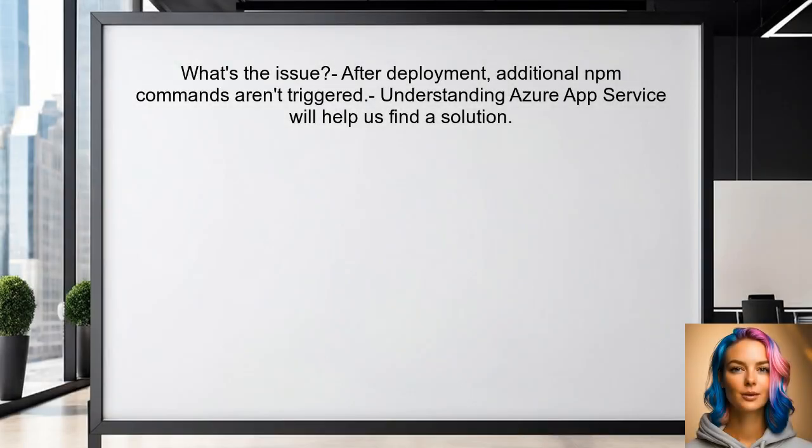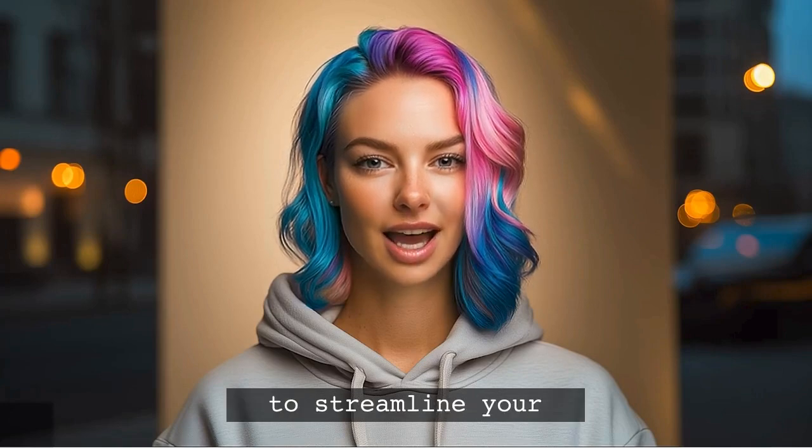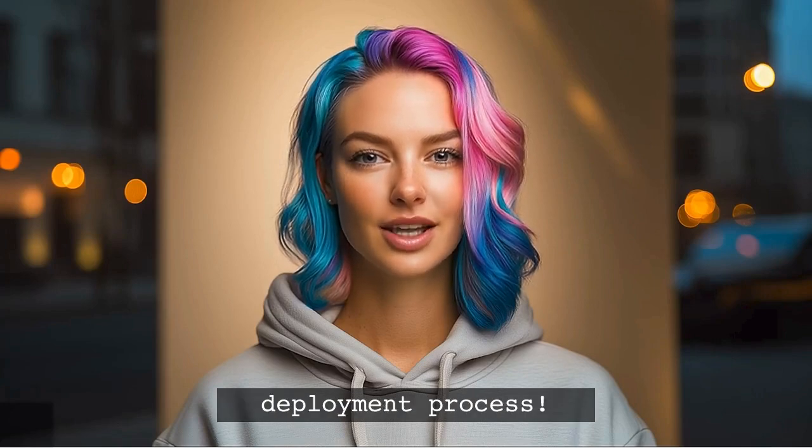So what's the issue here? After deploying your app, you want to run additional npm commands, but the deployment process doesn't automatically trigger them. Understanding how Azure App Service works will help us find a solution. Stay tuned. At the end of this video, I'll share a quick tip that can streamline your deployment process even further.